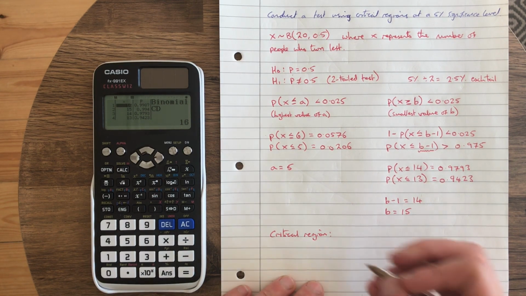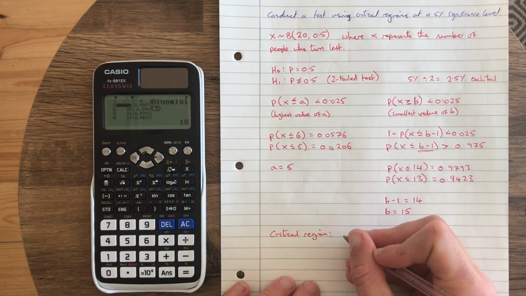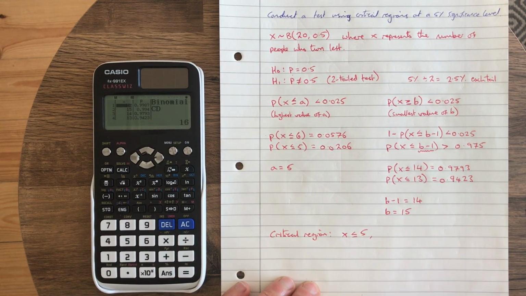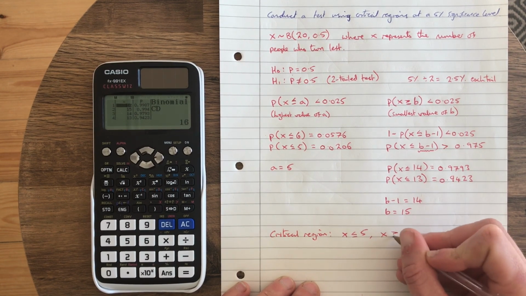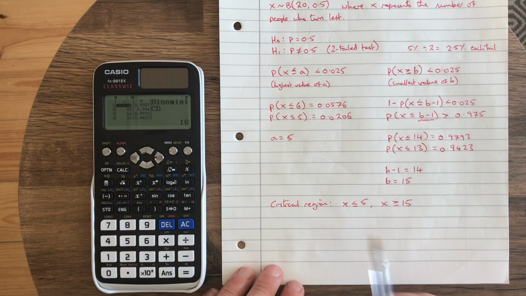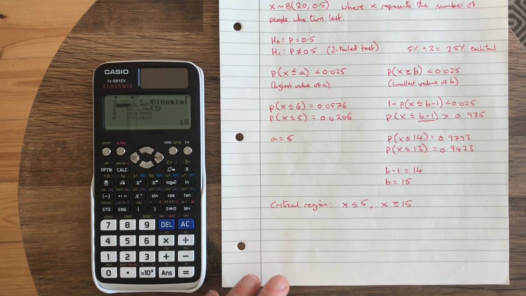So one inequality to represent the lower part of our critical region will be the fact that X is less than or equal to 5. And for the upper part of the critical region, any values of X that are greater than or equal to 15. So we've got our critical region stated there. The last thing that we need to do is come to a conclusion, because remember that we were given a test statistic within this test, and we can look and see whether there is enough evidence to prove that there was a preference on turning in a certain direction.